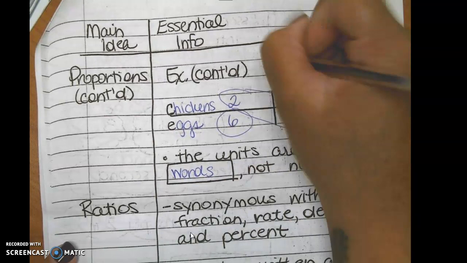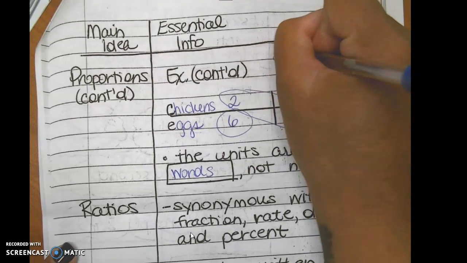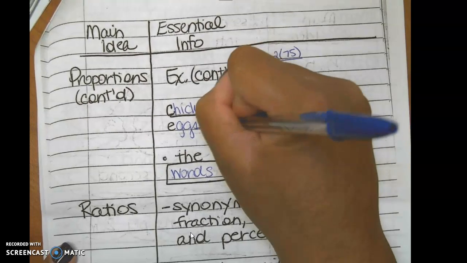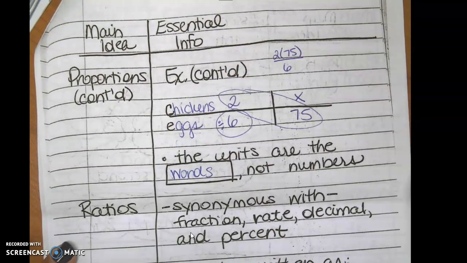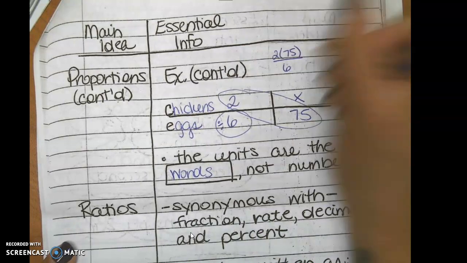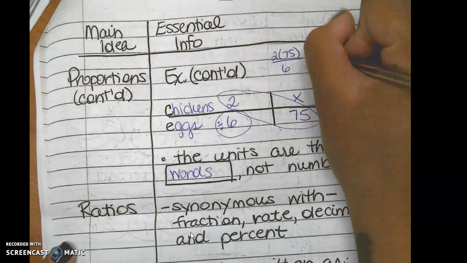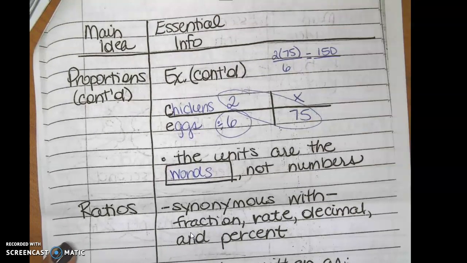So come up here and show that work. 2 times 75 out of 6. This is my baseball, my bat, and I like to put a little division symbol here to remind me that I have to divide by 6. Okay, 2 times 75. This is 2 times 75 cents. I have $1.50. Always think about money, ladies and gentlemen.